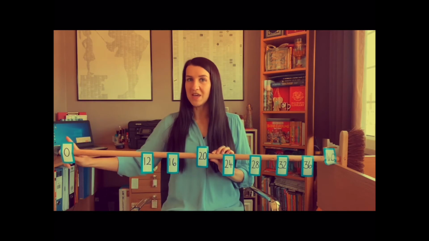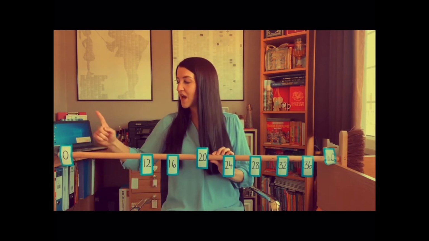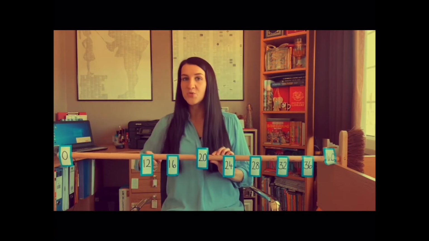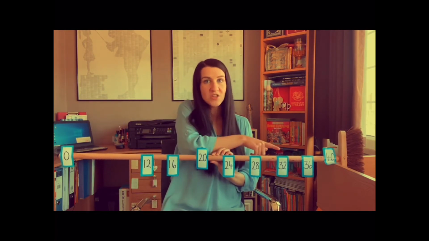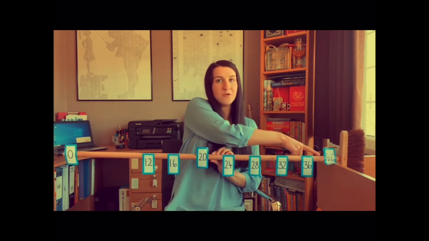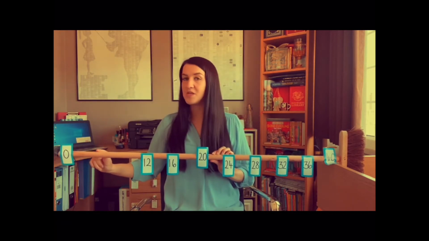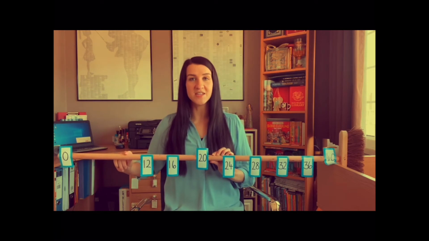So we begin our count at 0 and we count 4, 8, 12, 16, 20, 24, 28, 32, 36 and 40. Start our count at 0. 1 lot of 4 is 4. Double 4 is 8. So 2 4s are 8. Double 8 is 16. So 4 4s are 16.